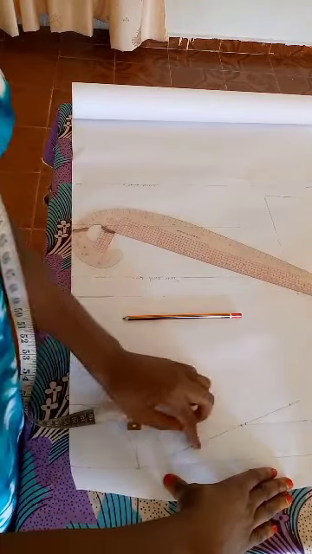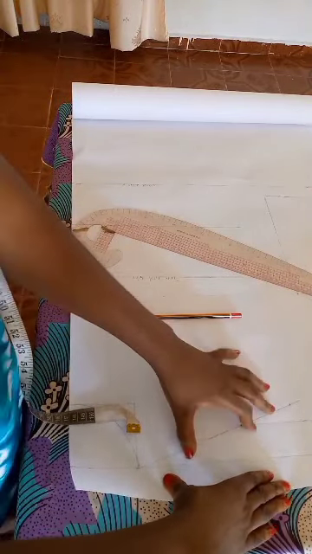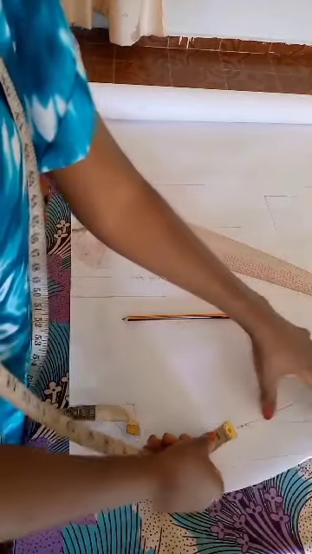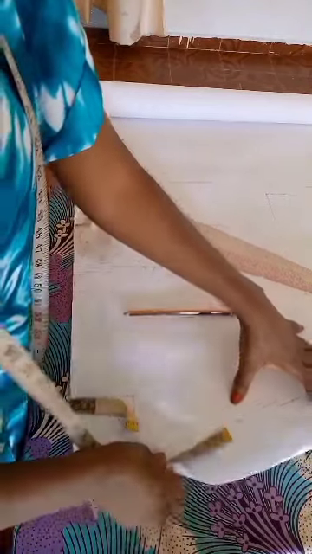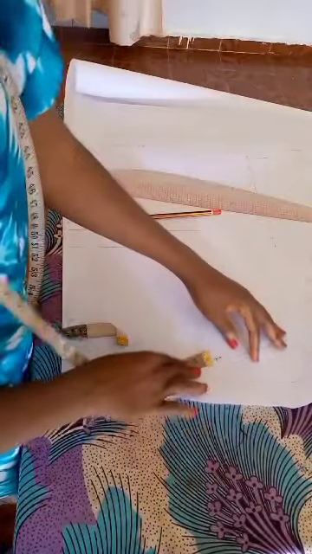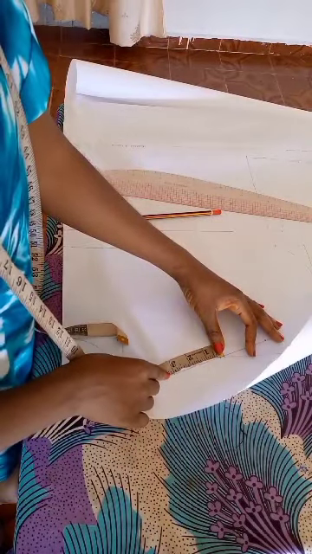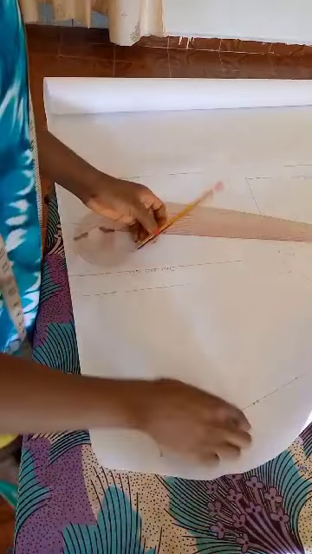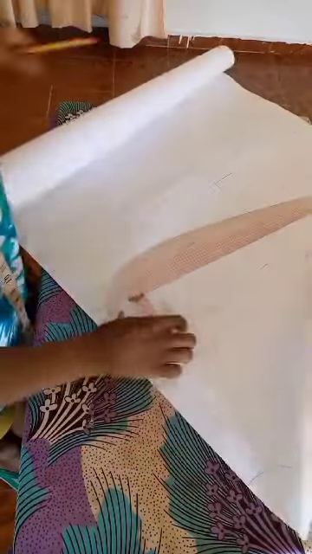2.75 this side, here this side 2.75, what I have left here is 3 inches I added as my shoulder dart. To confirm it, this is the 3 inches. So now this is the 3 inches. So I will now bring the 3 inches down to meet with the dart here.